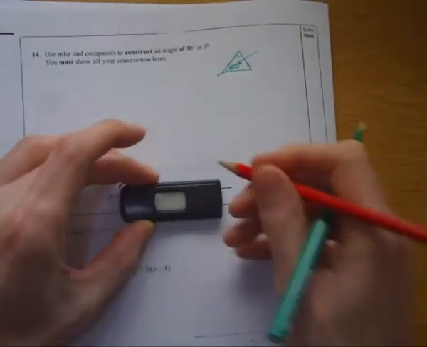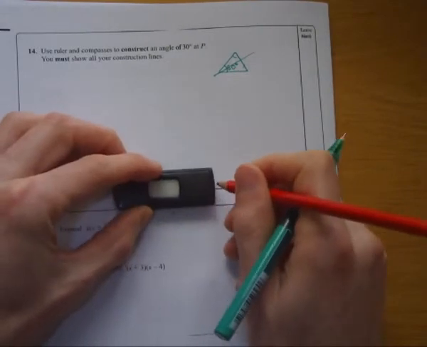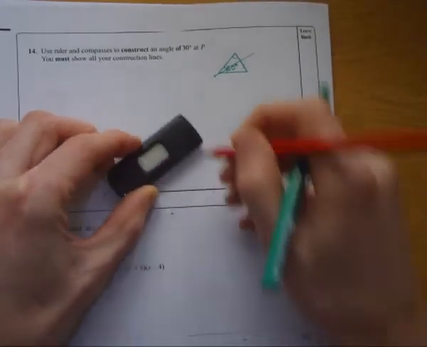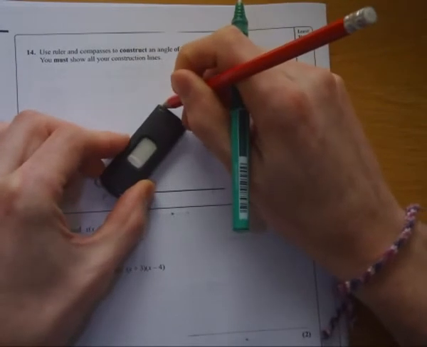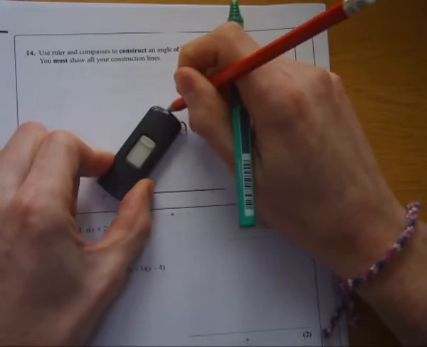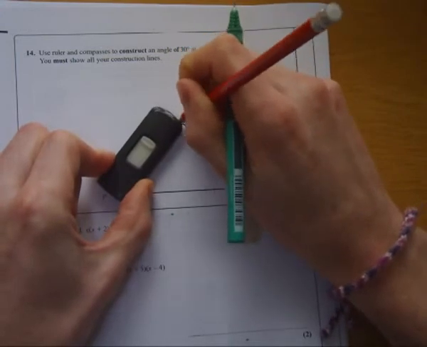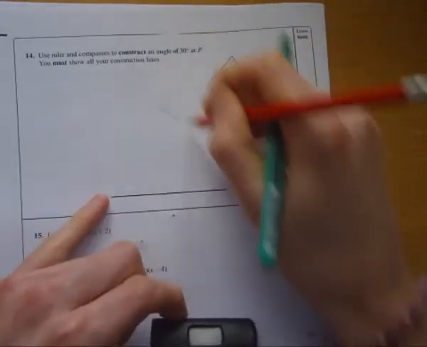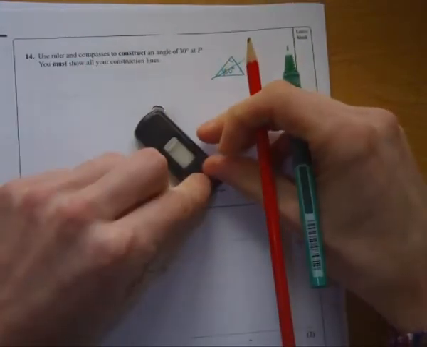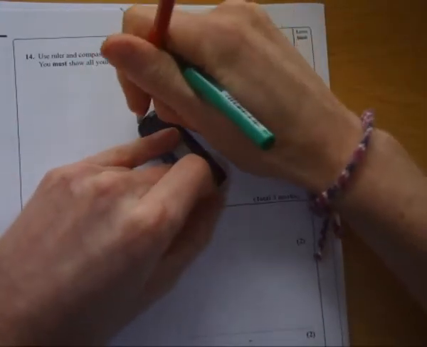Just thinking I could probably cheat with this memory stick here. So I'm going to put that on the end there, that's my line there. Then I will draw a nice big arc. I'm going to guess where it is, which is about there. I'd be doing that with my compass to get a nice big arc from the same point. I will do the same from this end here, a nice arc as well.